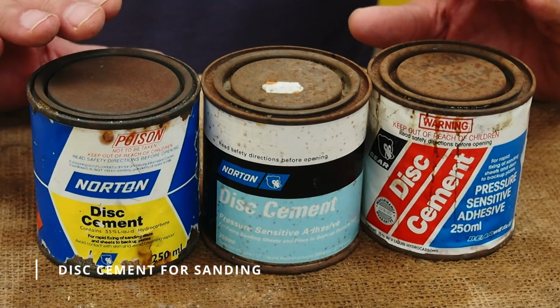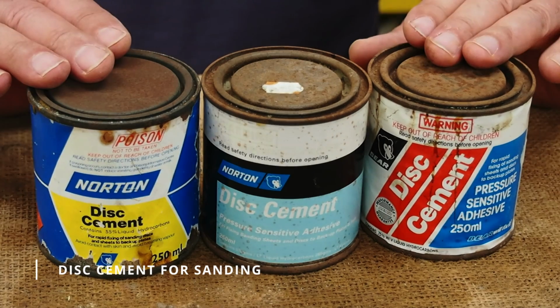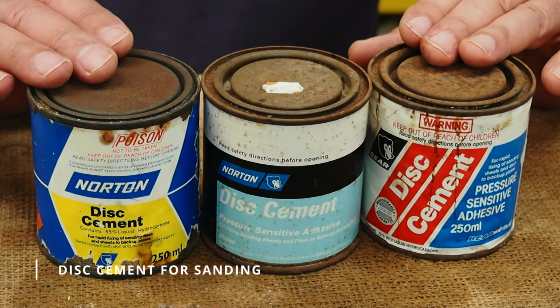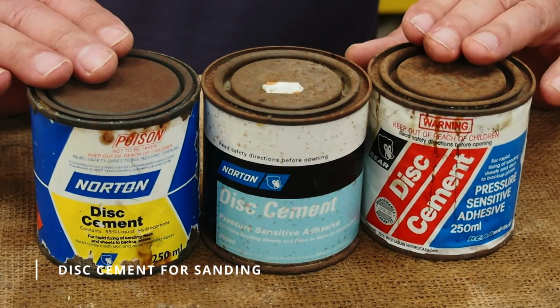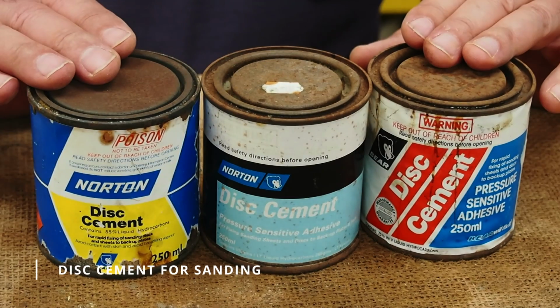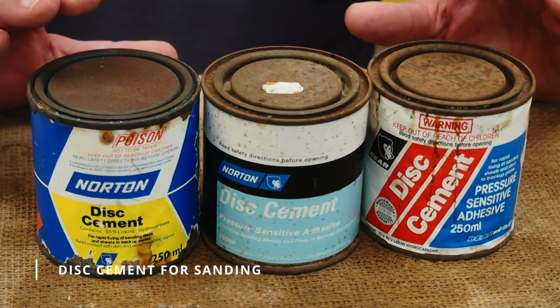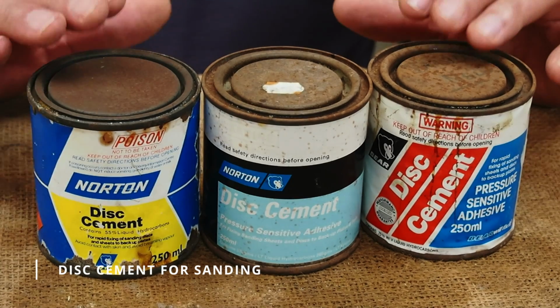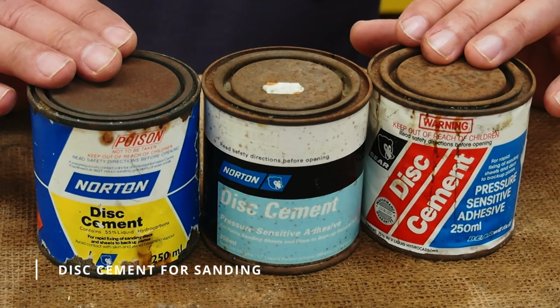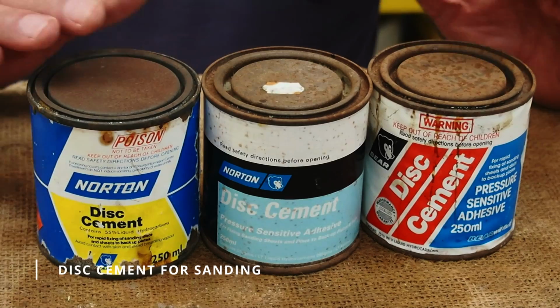So you can still buy it. The problem is shipping it. It's highly flammable, and the postal services don't like handling flammable products. You can buy what they call pressure-sensitive adhesive in a spray as well. But I still continue to use this.